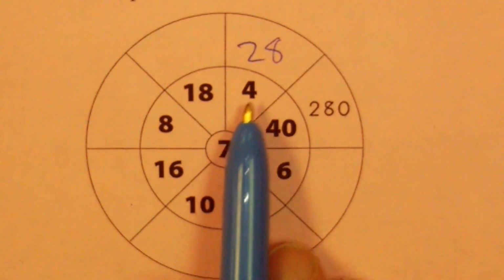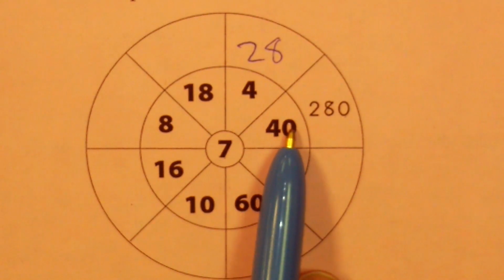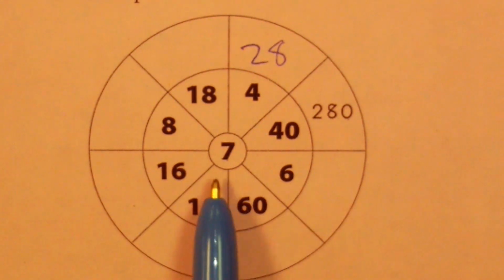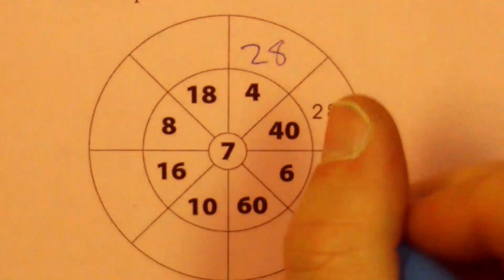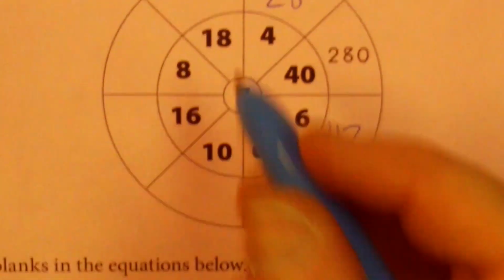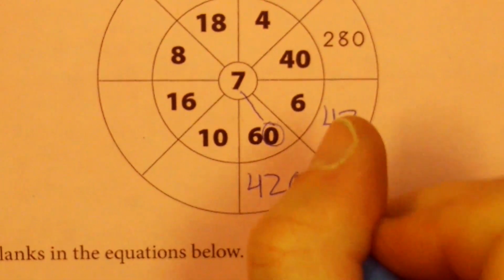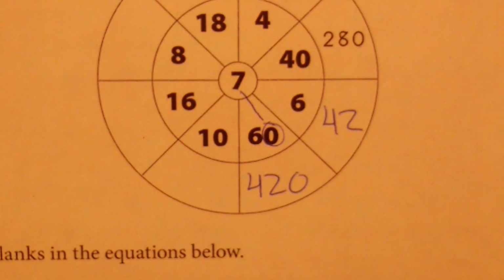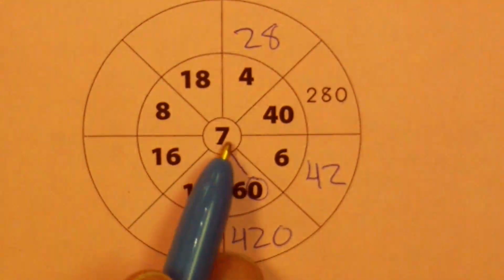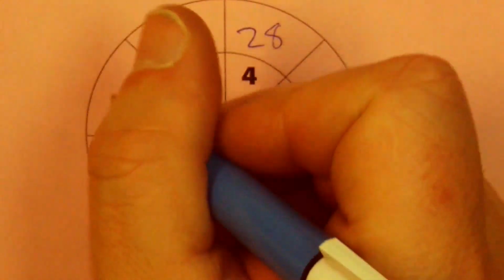So what we might do is the reverse. They gave you one with the tens place first. Let's do all of the single digit ones and then go from there. We know that 7 times 6 is 42. 7 times 60 should look very similar, right? 420. I'm going to let you do 7 times 10. 7 times 8 is 56.